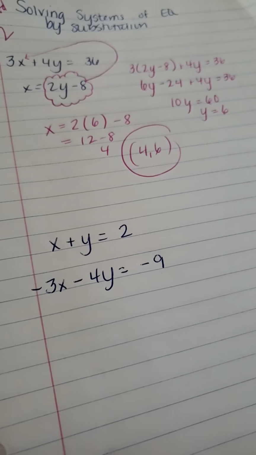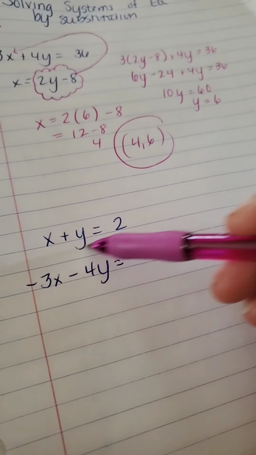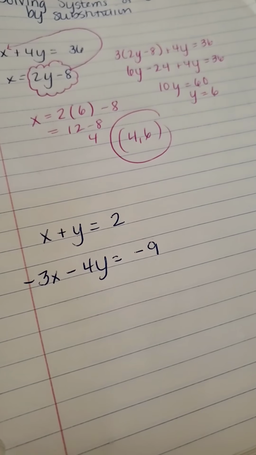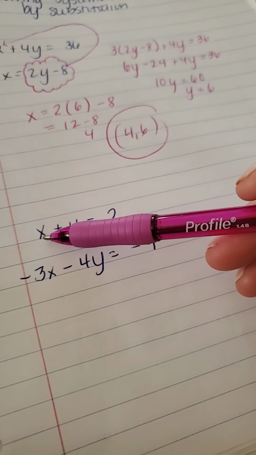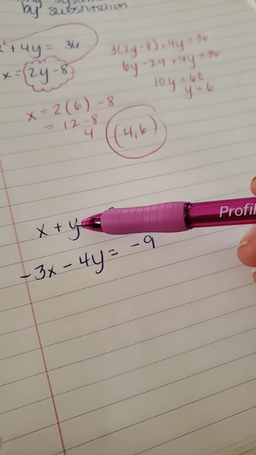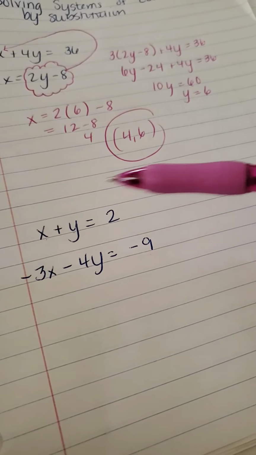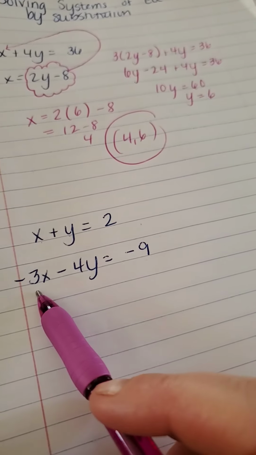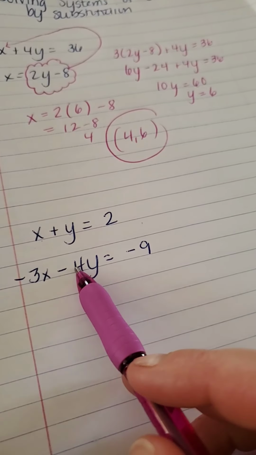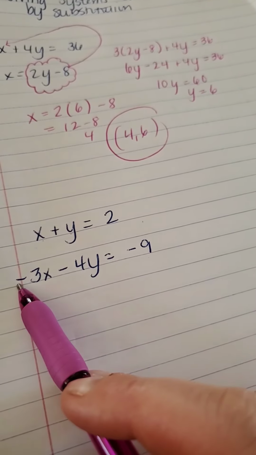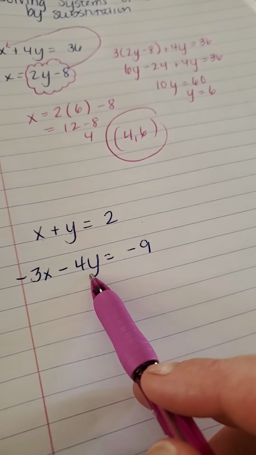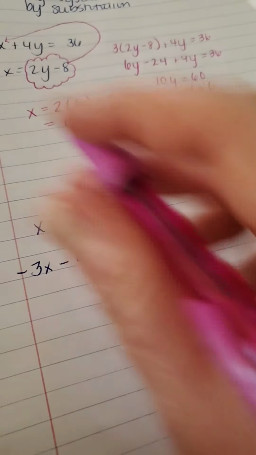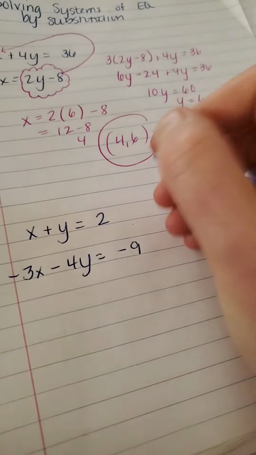In example number 2, you can see that this equation and this equation are both written in almost standard form, where the x's and y's are on the left side. So you have to decide whether you want to get x by itself by subtracting y, or get y by itself by subtracting x, or you really could get this x by itself, which would be done by adding 4y, then dividing by the negative 3, or you could get this y by itself, which would be done by adding 3x and dividing by negative 4. Obviously, one of the first two methods is the preferred method.